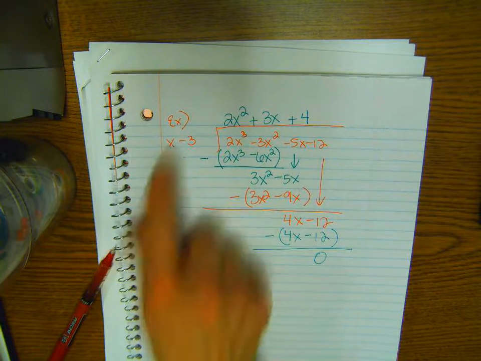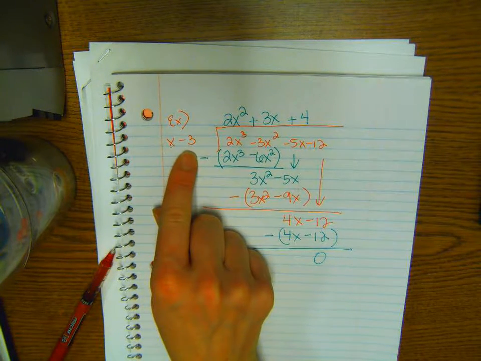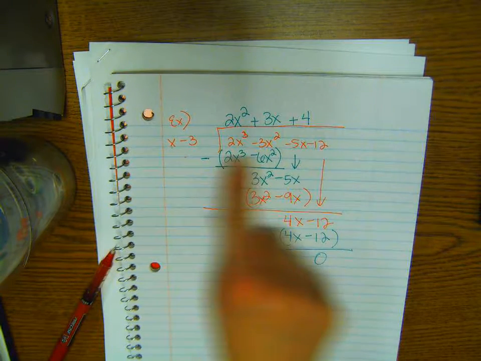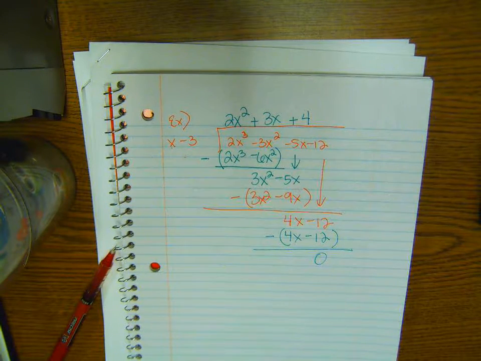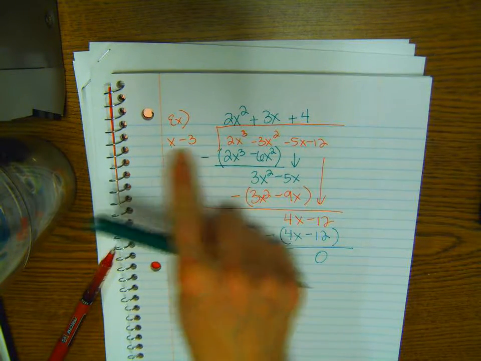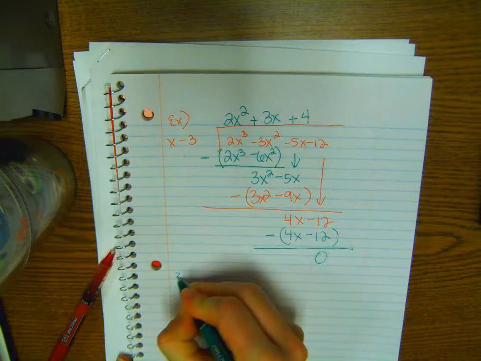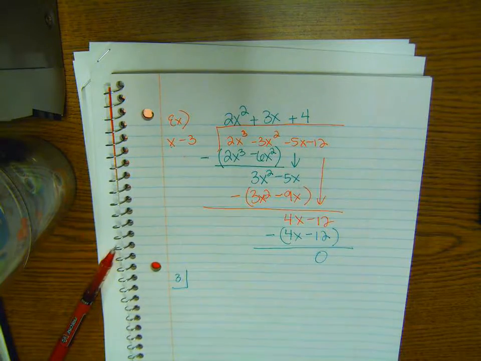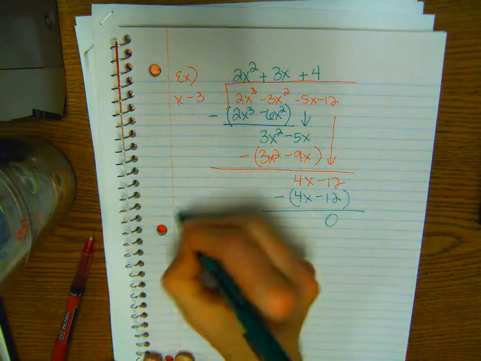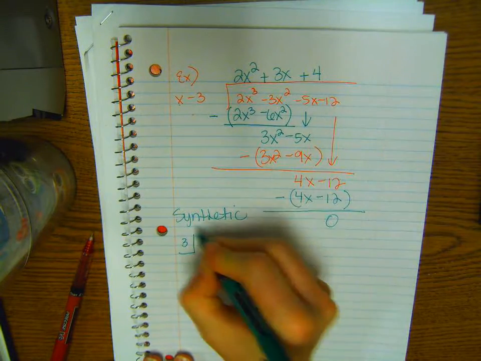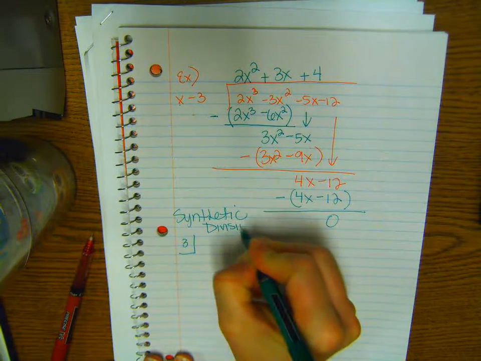What we really have found then is a factor of 2x cubed minus 3x squared minus 5x minus 12. Okay, so here's how synthetic division works. If you're dividing by x minus 3, you actually put 3 in a box in the corner here. So I am going to rewrite the same one we did with long division with synthetic division.